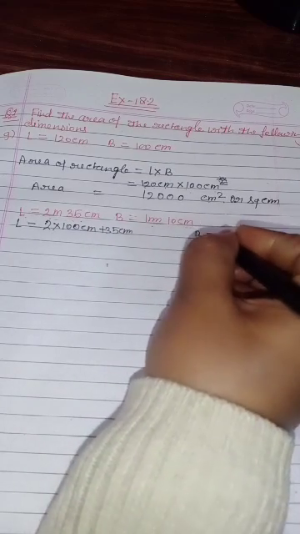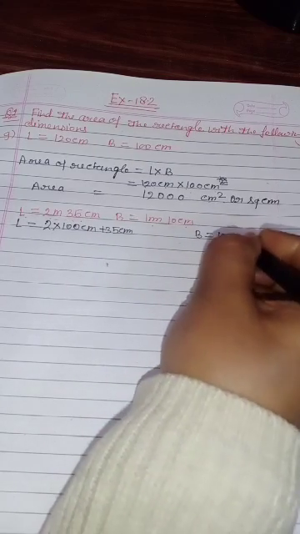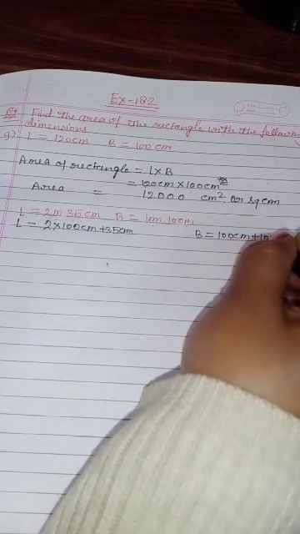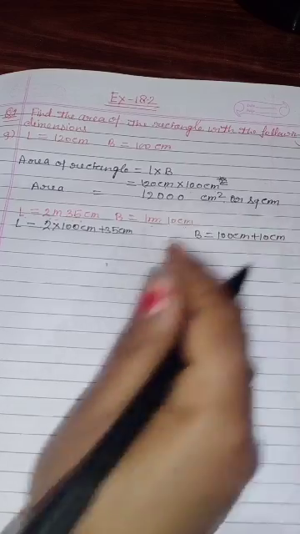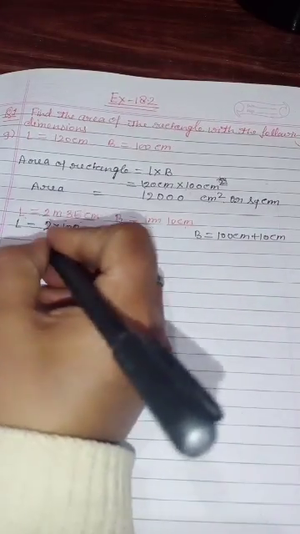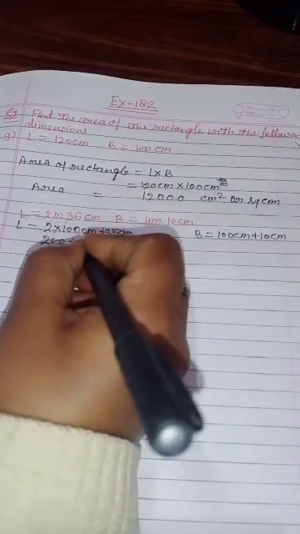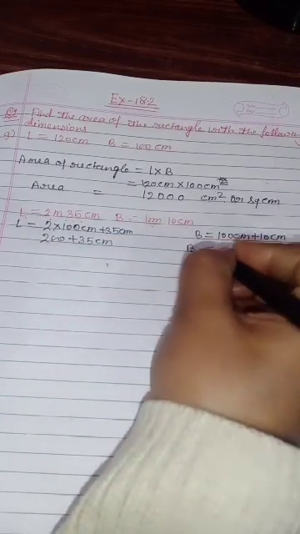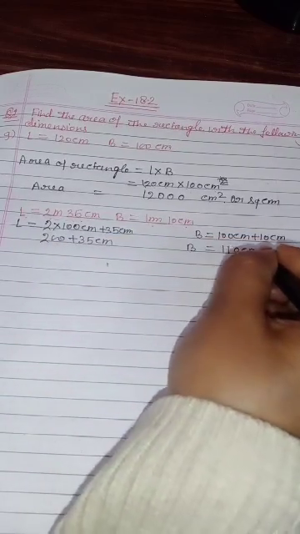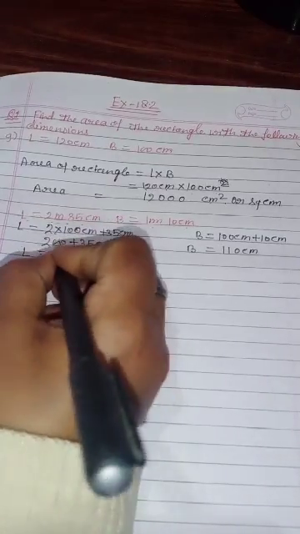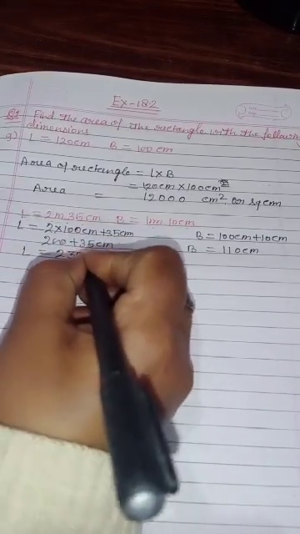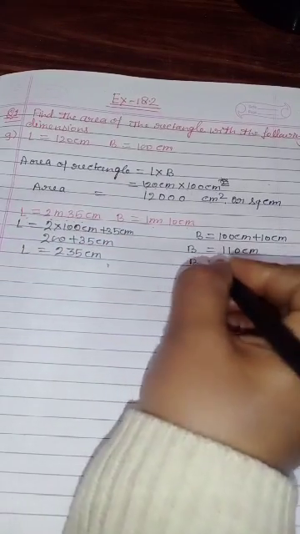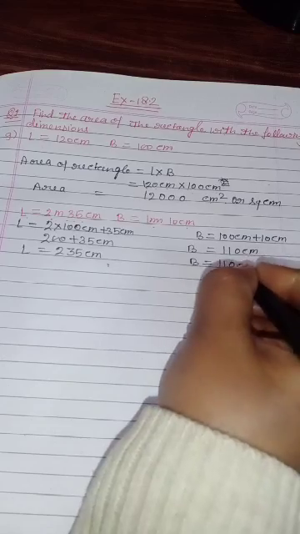Here B also in the same way: 1 meter means 100 centimeter plus 10 centimeter. So what will it become? It will become 200 plus 35 centimeter, and here B will become 110 centimeter. So L is equal to 235 centimeter and B is equal to 110 centimeter.